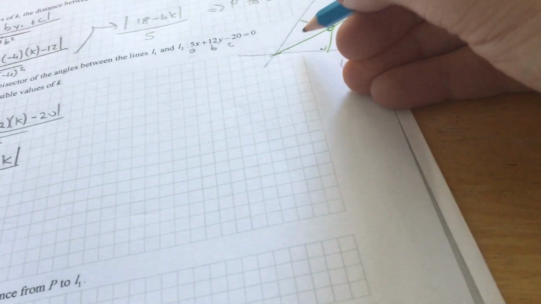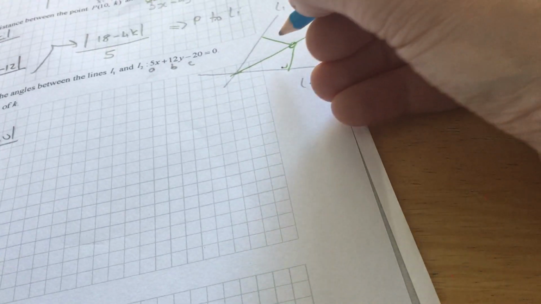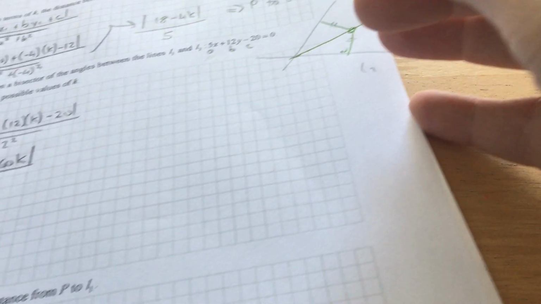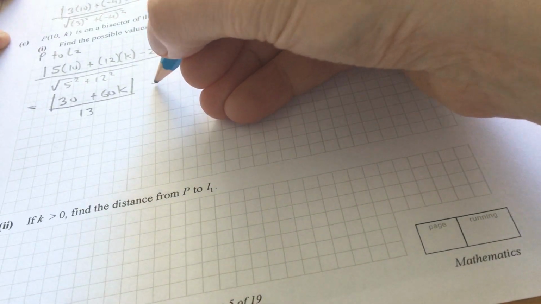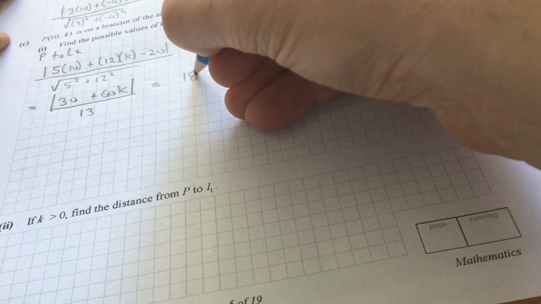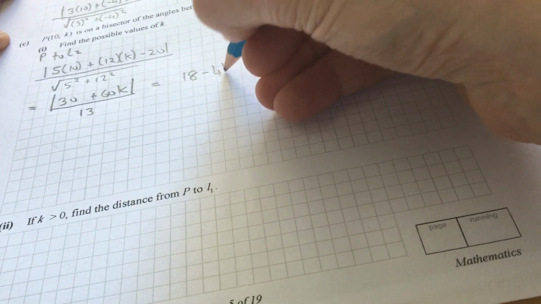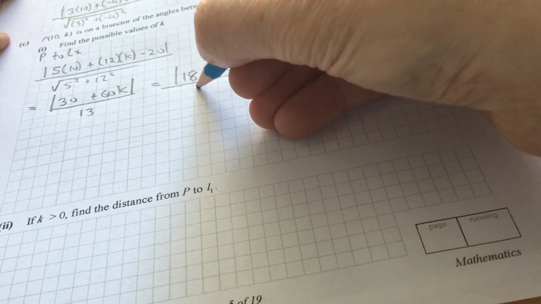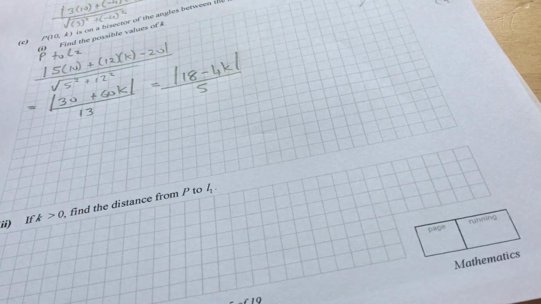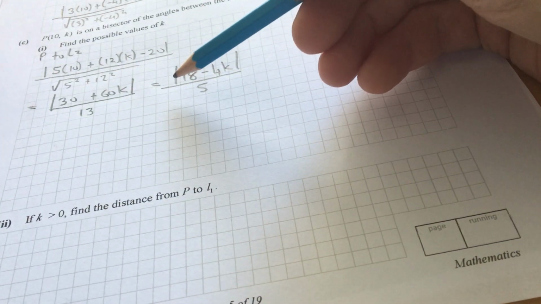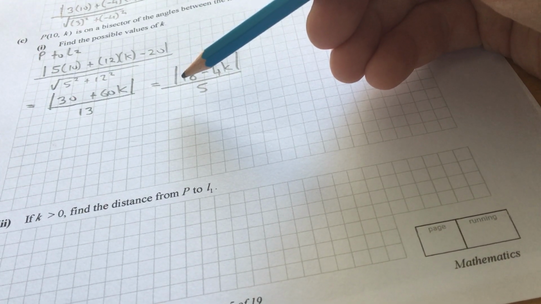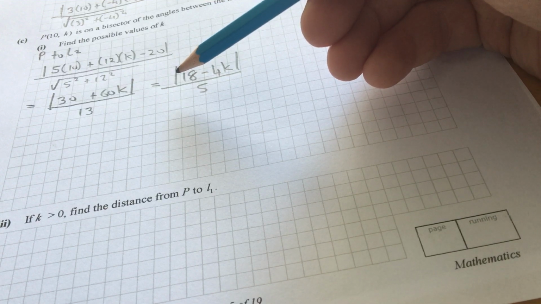But these two distances should be the same, because this is the bisector, so it's the same distance from both lines. So this is actually equal to 18 minus 4k over 5. And this is an equation that only has one unknown. Now you can square both sides then to find the value of k.